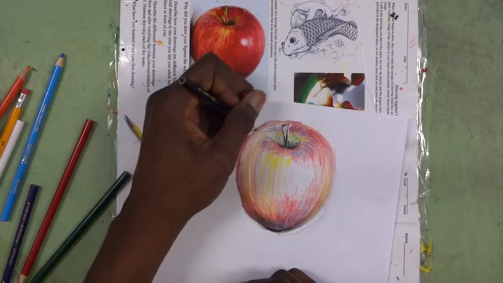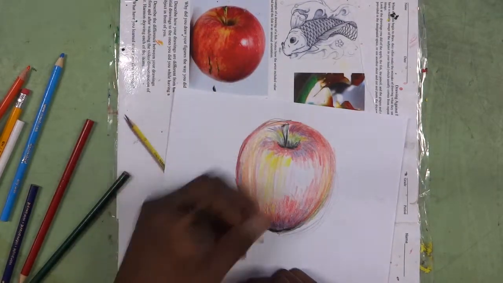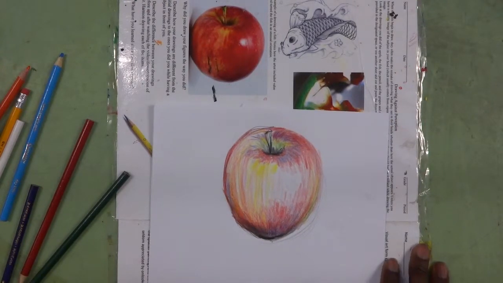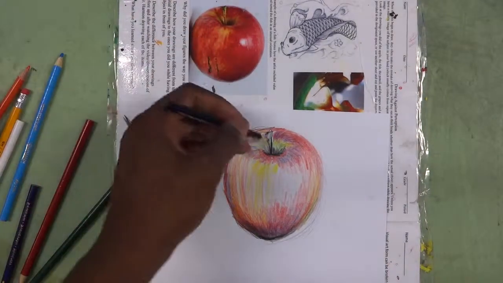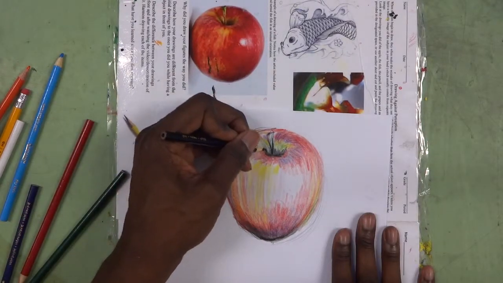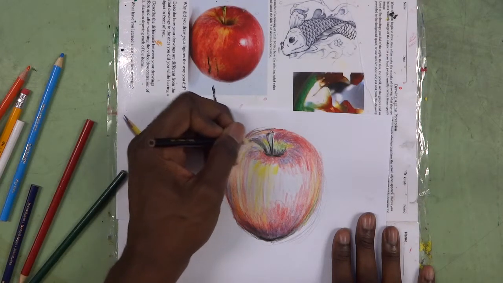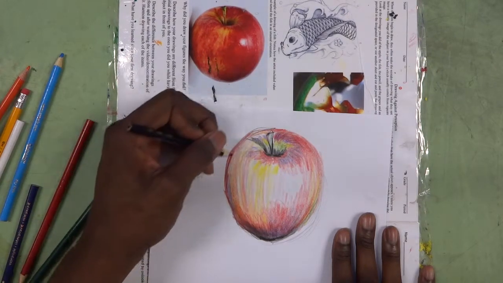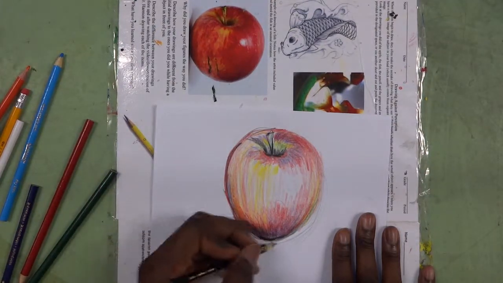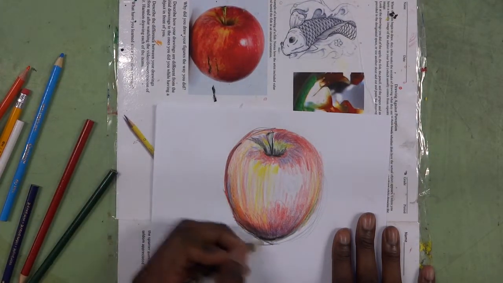Stem and everything. I don't know. Well, you know, you get it. Apple. Looks like that apple a little bit. Close enough. Oh, my shadow. I was so hung up on the shadow before. Shadow. Shadow underneath it. Shadow underneath it.